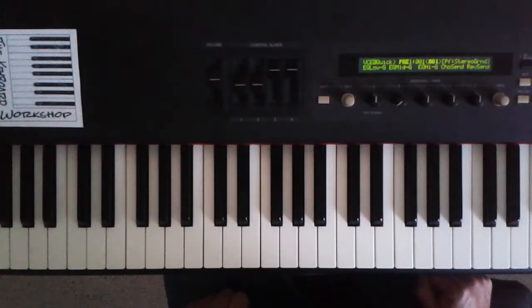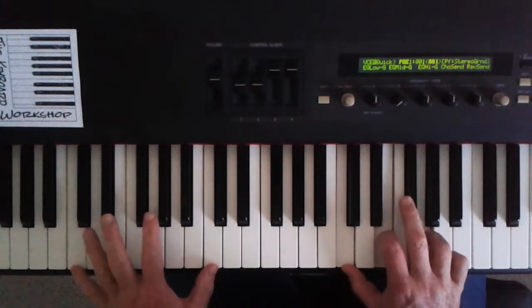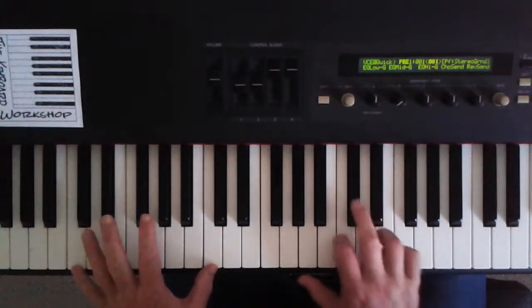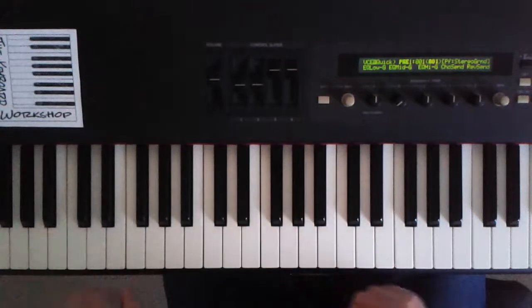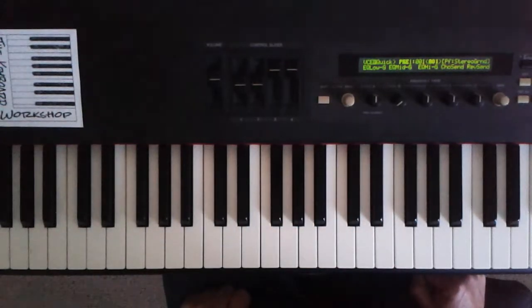Let's try moving from C major to G major. That sounded a lot more natural, and there's a reason for this. Let's just carry on for the time being, and I'll explain that reason later.